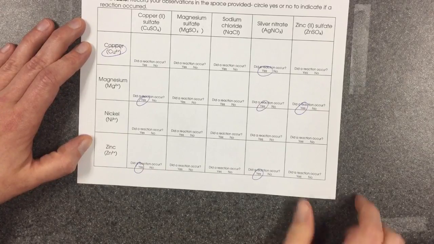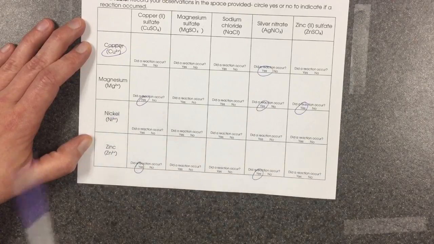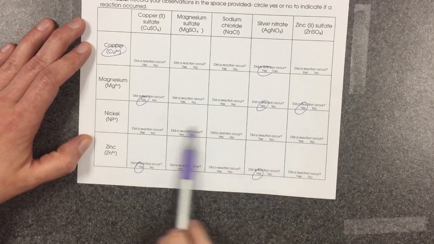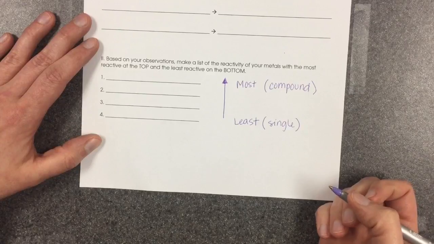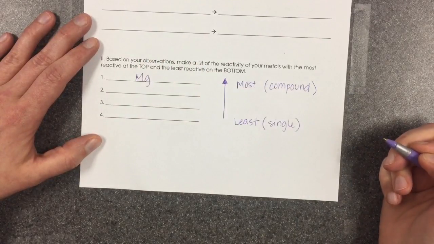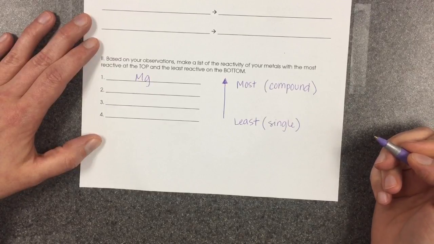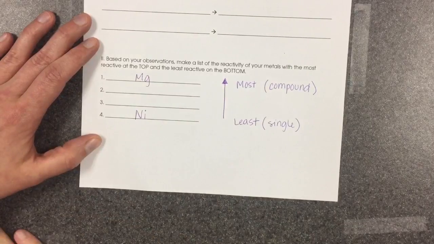Okay, magnesium reacted 3 times out of 5, and nickel did not react at all. So in my activity series, based on my data, magnesium would be at the top because it is most likely to react and form a compound. Whereas nickel reacted the least often and was most likely to remain single, to not form a compound.